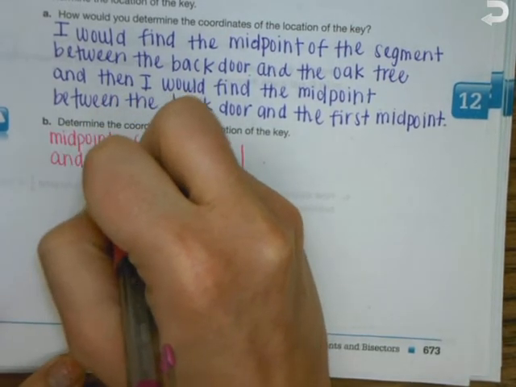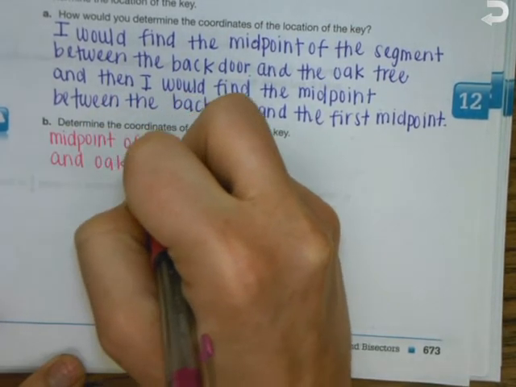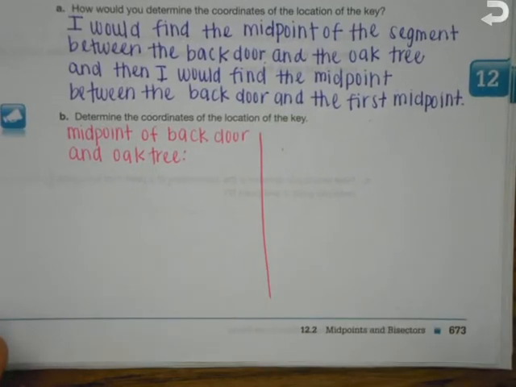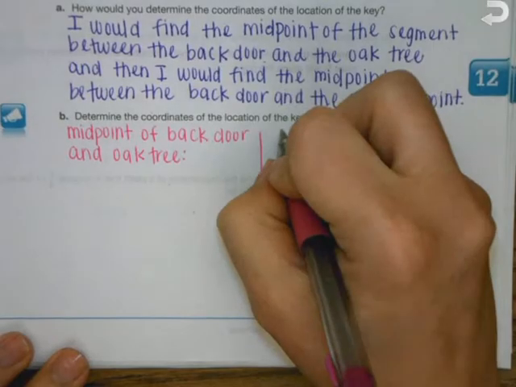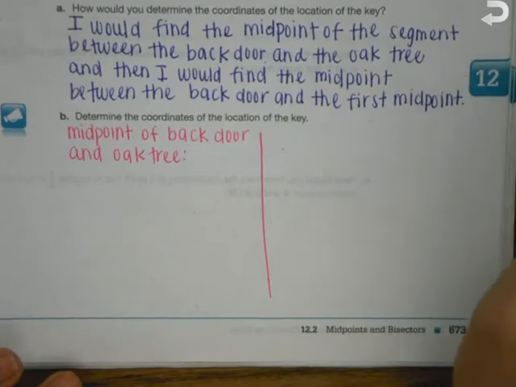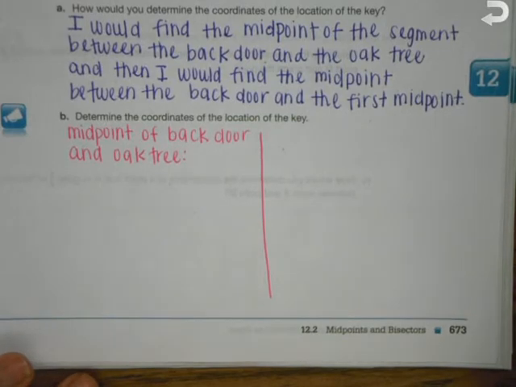So I want you to label that the midpoint of the back door and the oak tree. And then I want you to label the right-hand side, do you want to say midpoint of the midpoint in back door, or do you want to say location of the key? How about that? Let's just call it the location of the key.